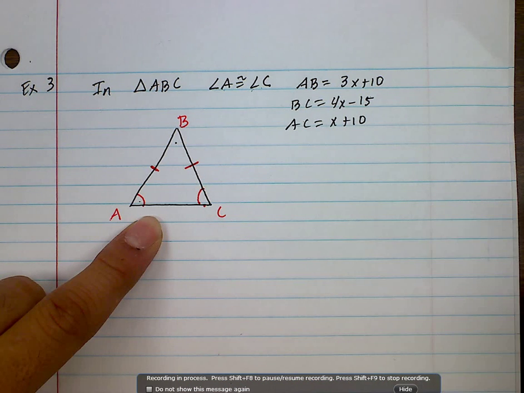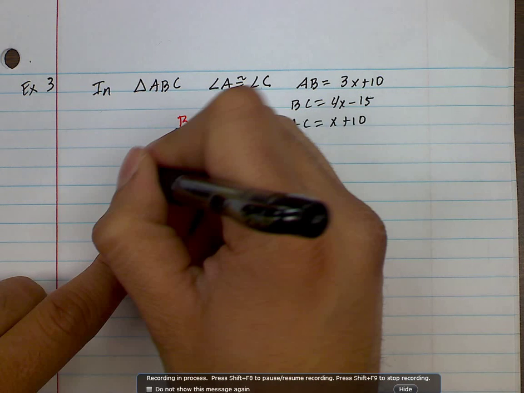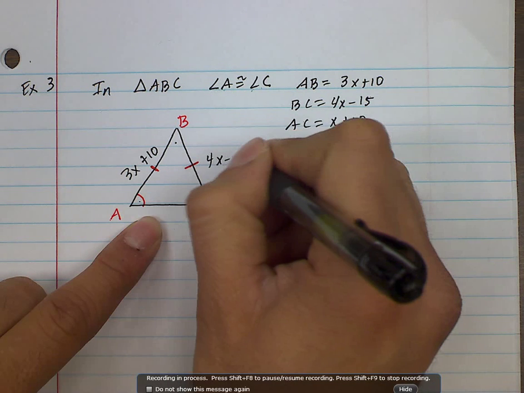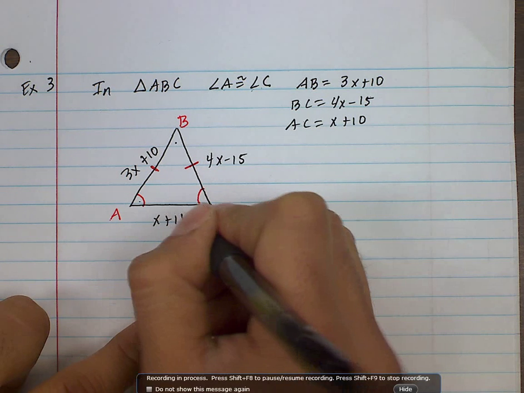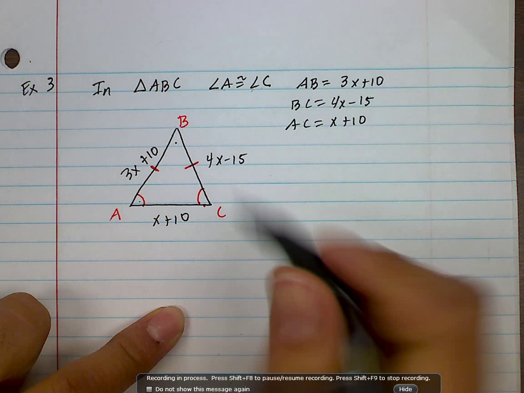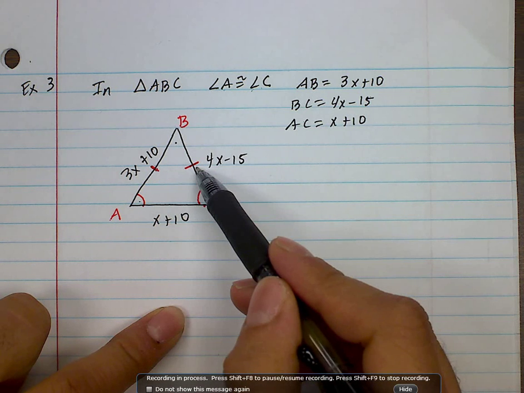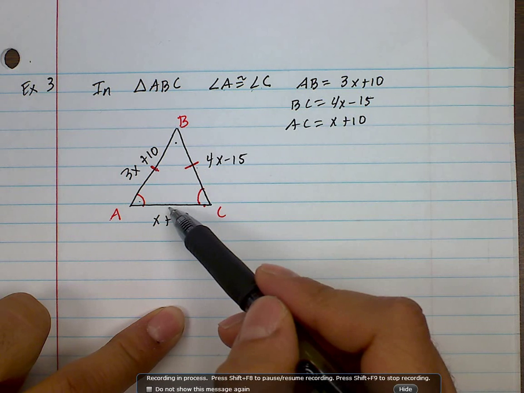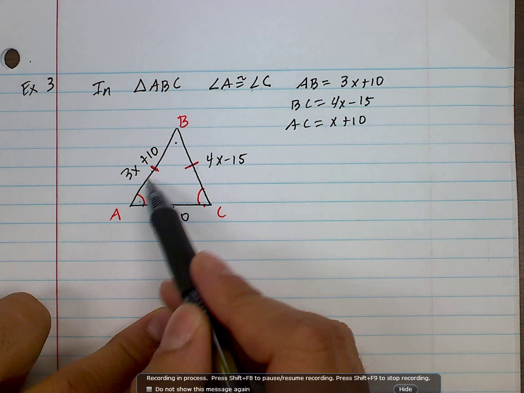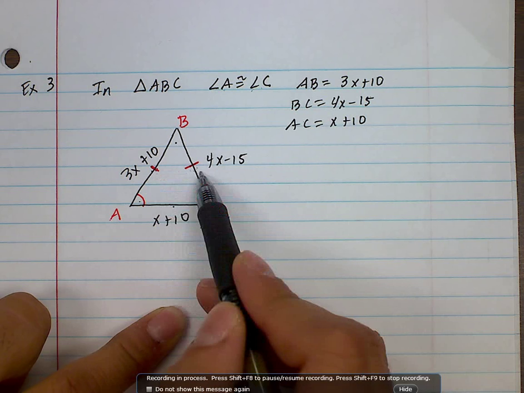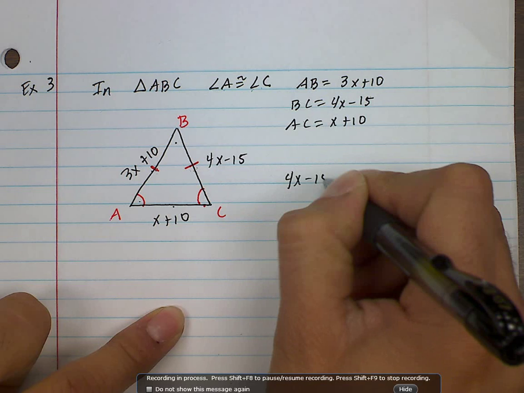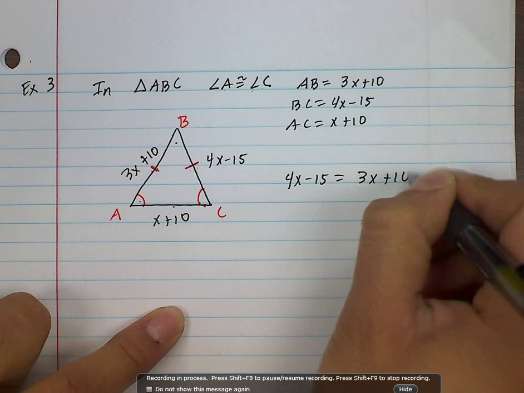Okay? So now we know that AB is 3x plus 10, BC is 4x minus 15, and AC is x plus 10. Well, how do we find x? This one is congruent to that one. Now this one might not be congruent to that one, so all we have to do is look at these tick marks, and we know that these two sides are congruent, and we also know that they're congruent because it's an isosceles. So we have 4x minus 15 is equal to 3x plus 10. Okay? So we just solve for x.